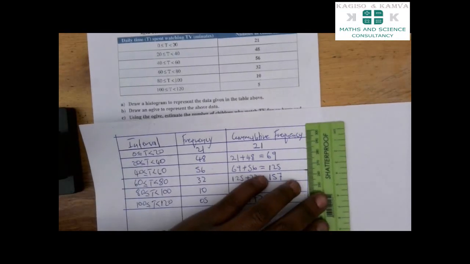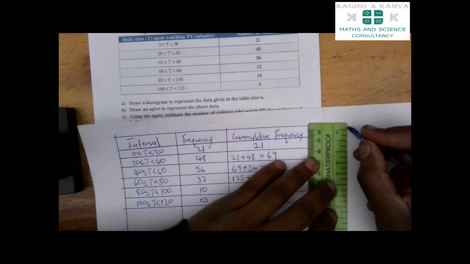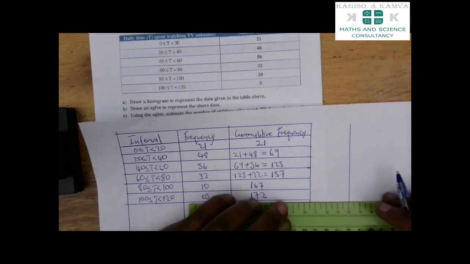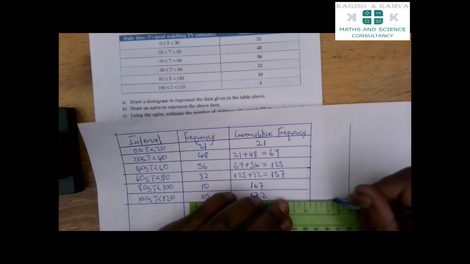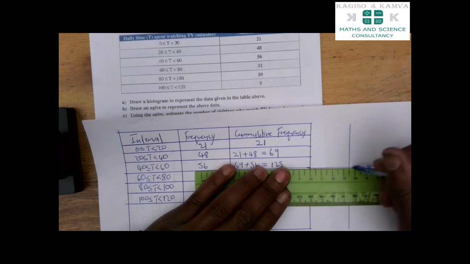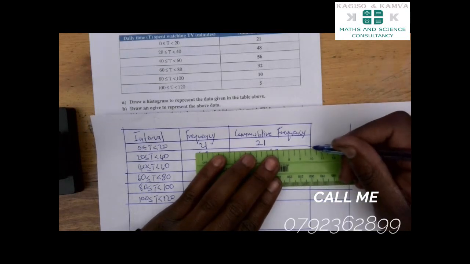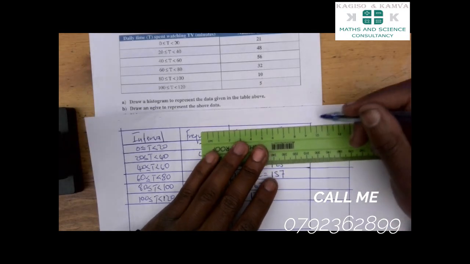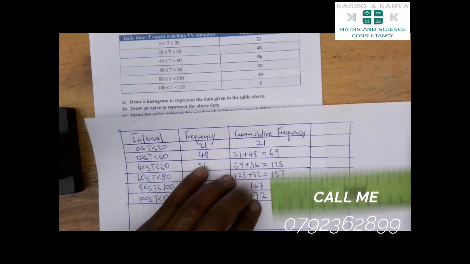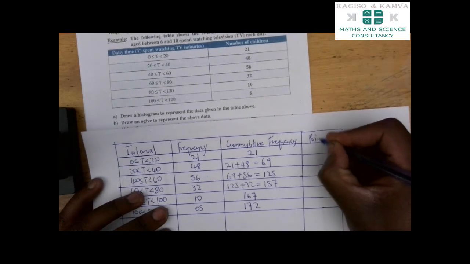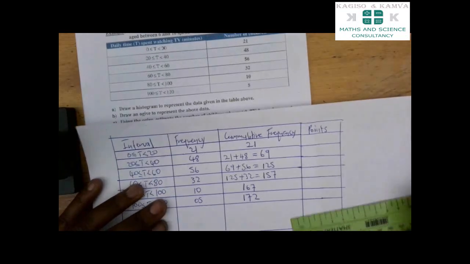Let me have another column here for the points to plot. I'm going to have these points here.